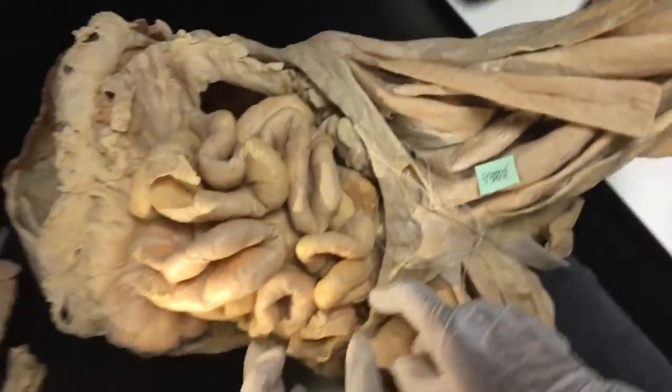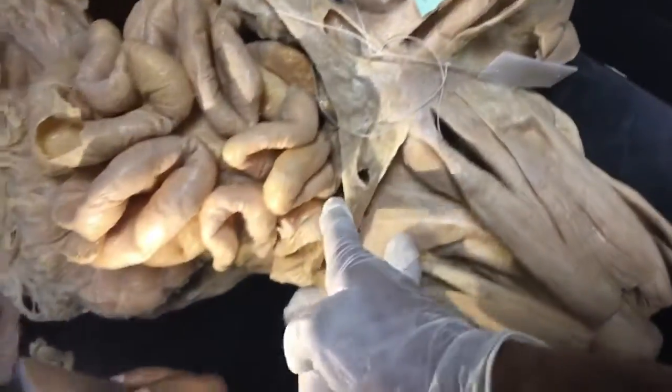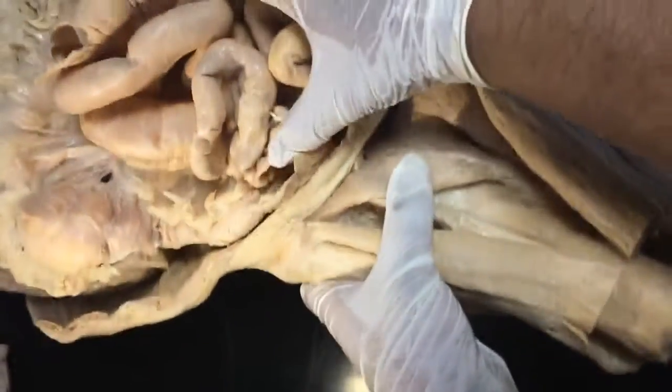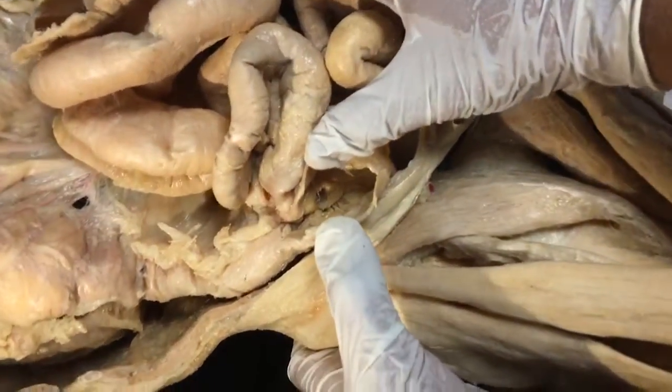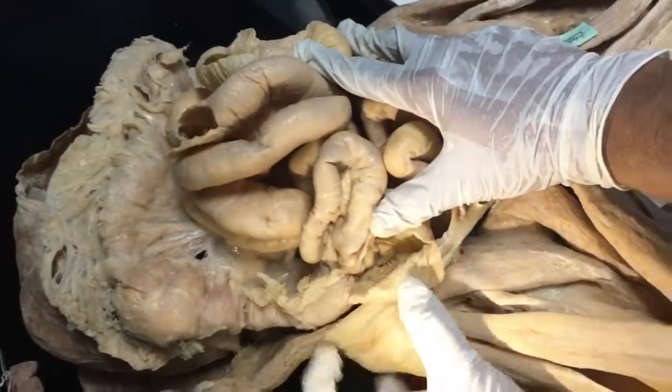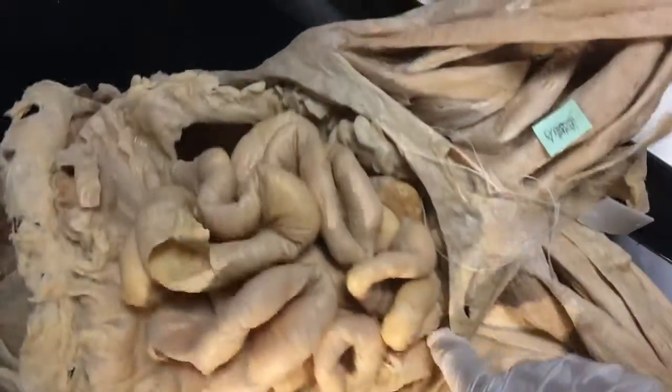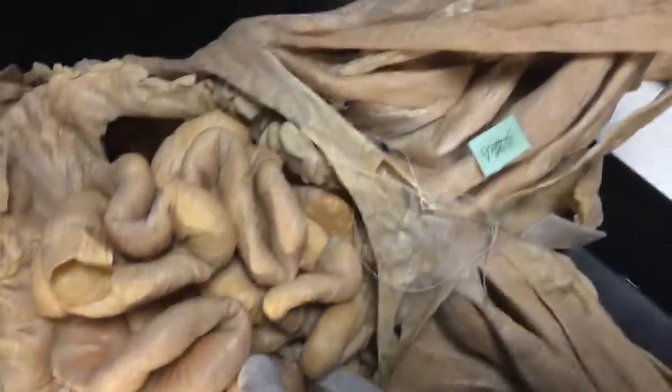Below that will be the appendix. I don't know whether we can trace it clearly, only the clear part. Where is the appendix? We have to search for it. It should be behind. We'll try to see here.